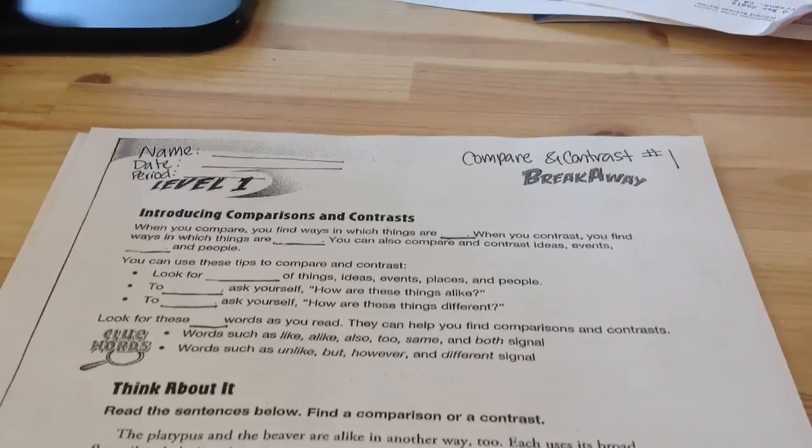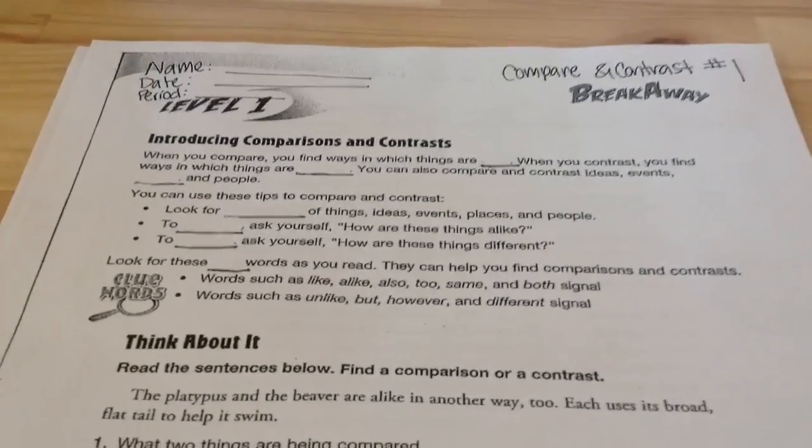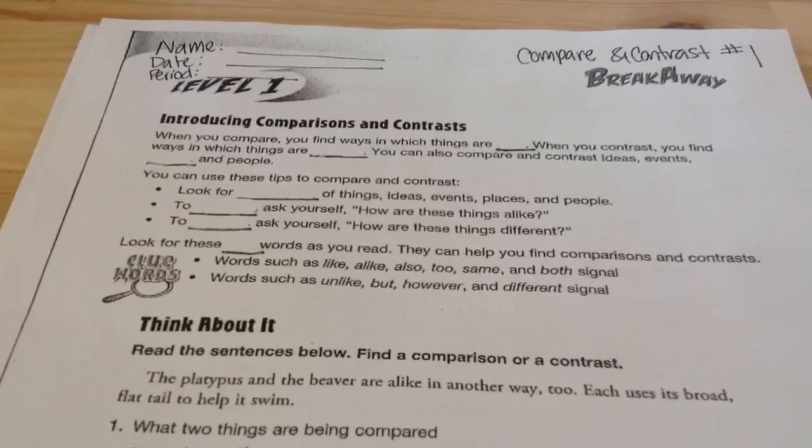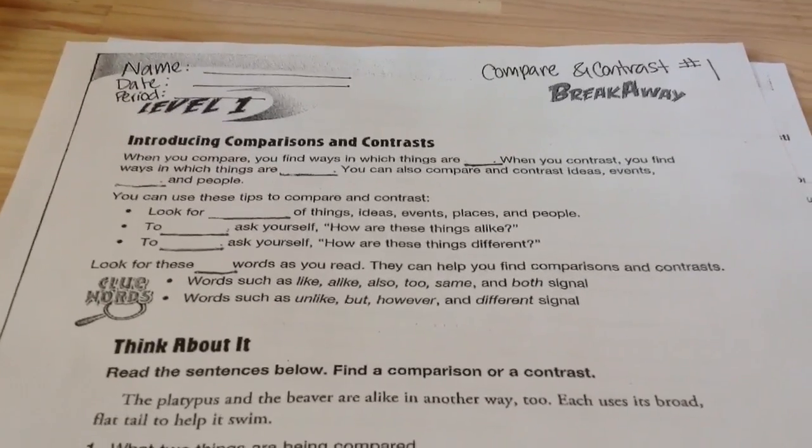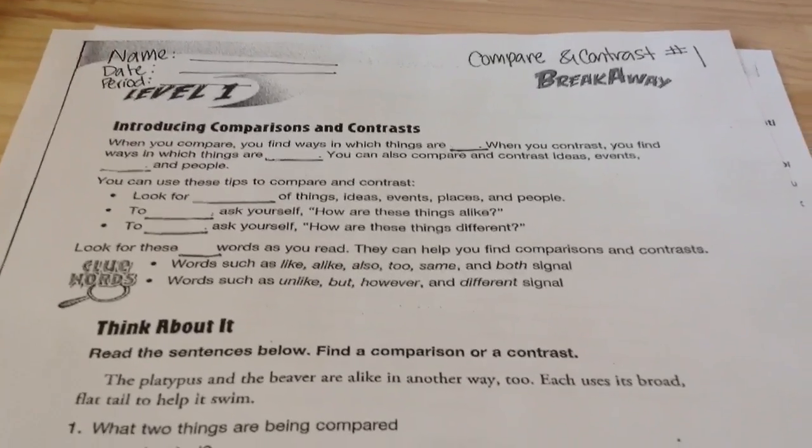Let's go ahead. We're going to start by taking notes. So go ahead and make sure you have your pen out, and we'll begin with introducing comparison and contrast.